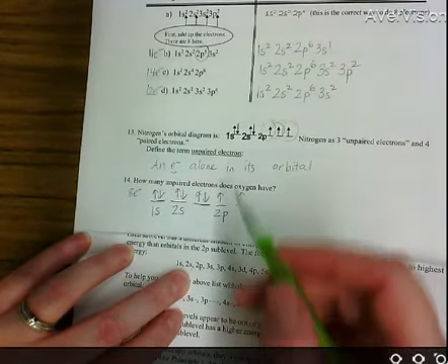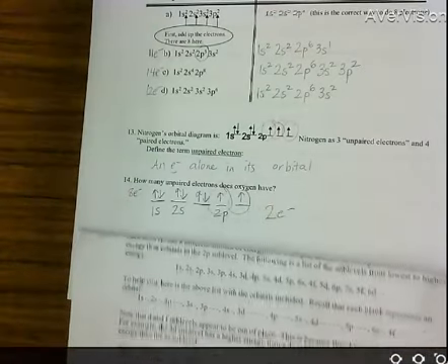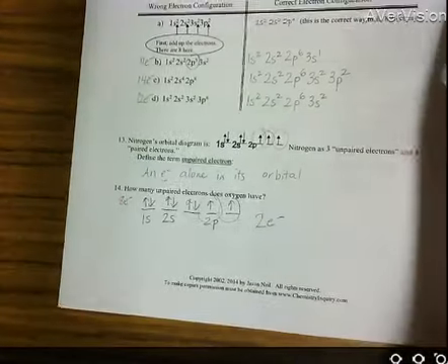So how many unpaired electrons does oxygen have? Only 2. And that brings us to the end of that ChemQuest.